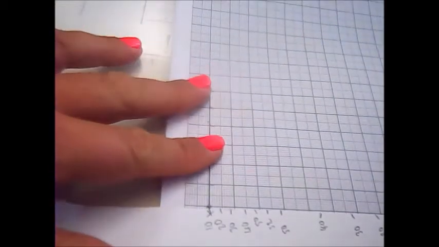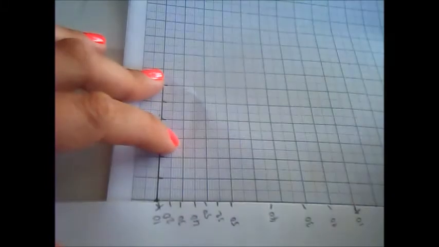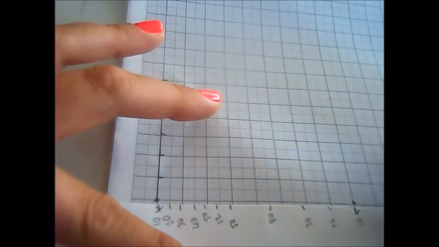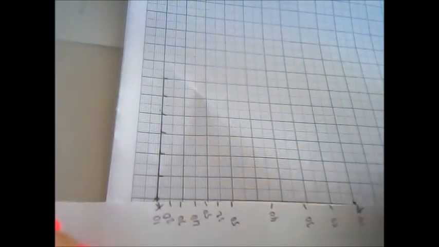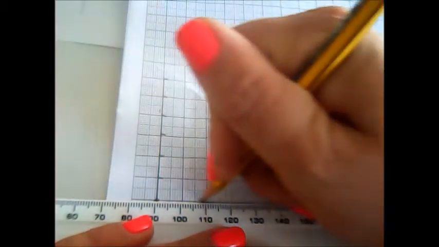Then what I'm going to do is I'm going to take my piece of paper and I'm going to line it up along the bottom to work out just how far along my cross section is going to need to be. I'm going to mark that point there. Then I'll take my piece of paper away and I'm going to draw my bottom axis here. Okay, now very simply this is what I need to do next.